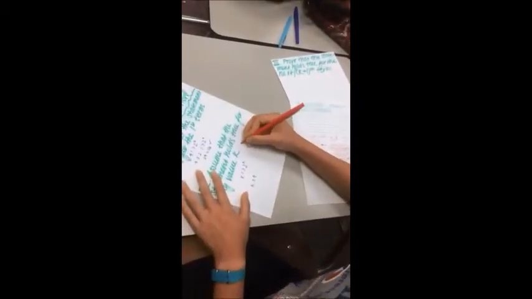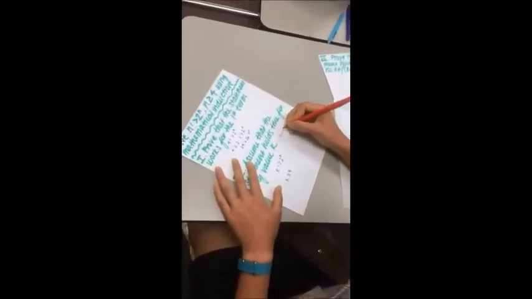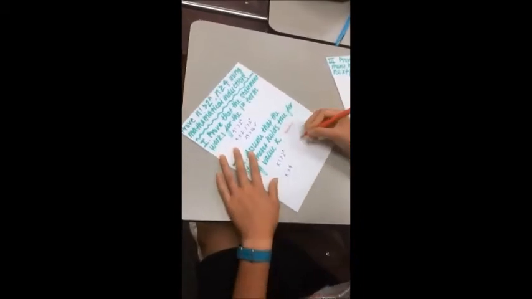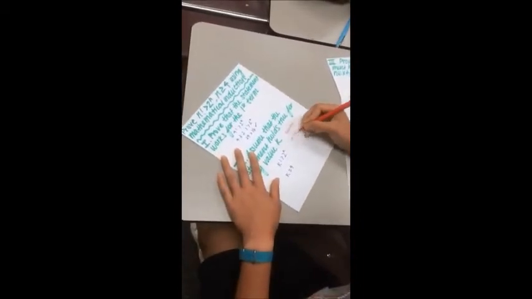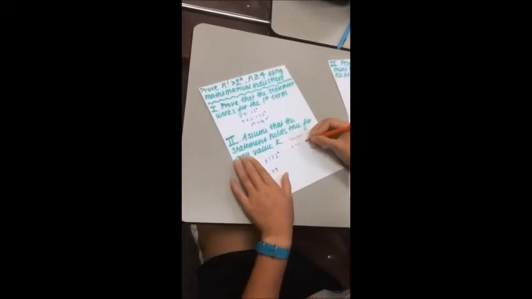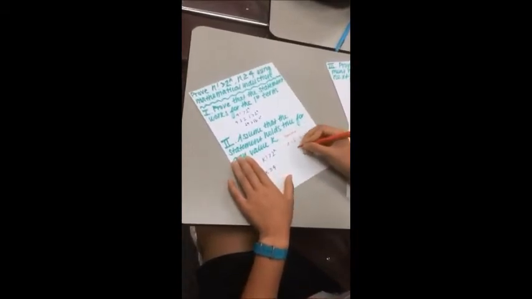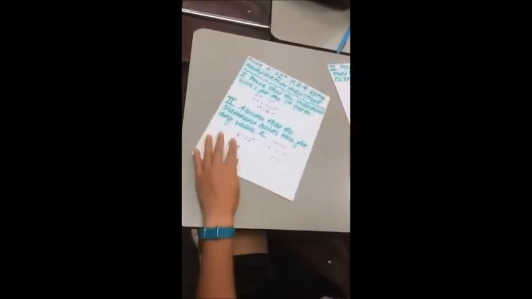The transitive property is as follows. If A is greater than B and B is greater than C, therefore A is greater than C.